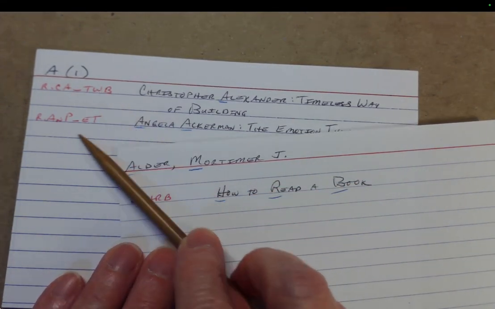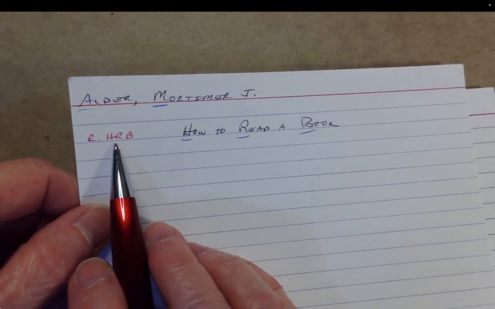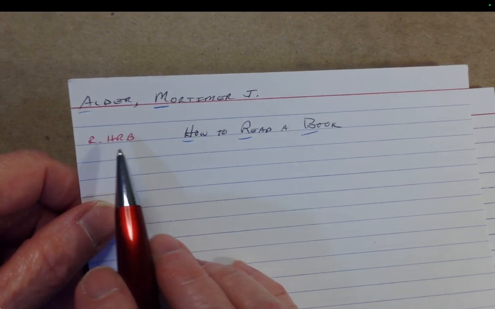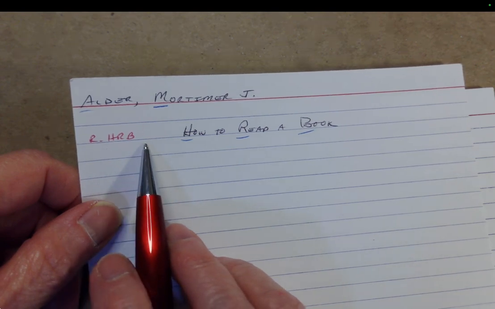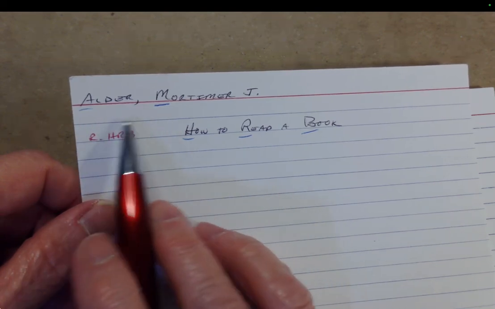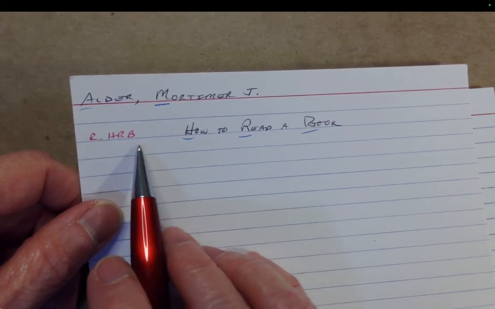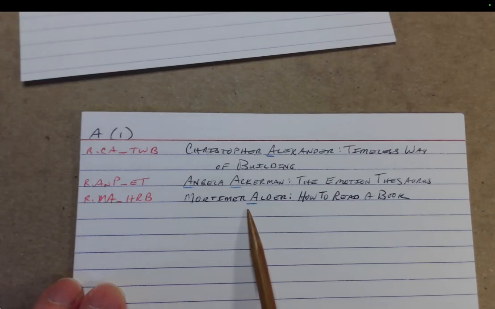A for Adler will go first. Now the interesting thing here is that this book is when the transition took place, and I have some cards under R.HRB, but far more of my cards on this book are under MA underscore HRB. So that's what I'm going to put in my index. So there's my A entry.